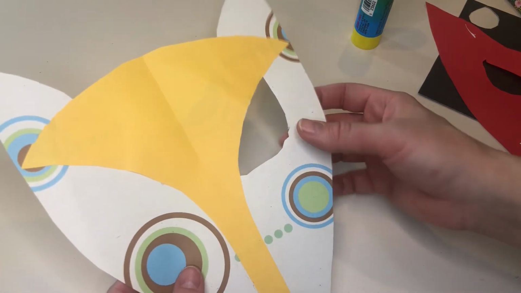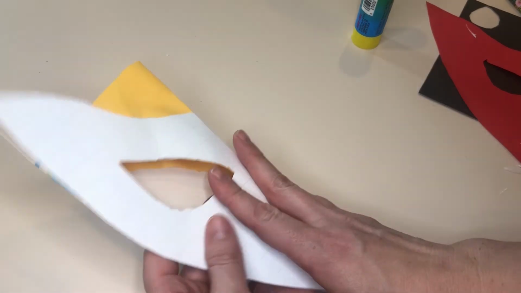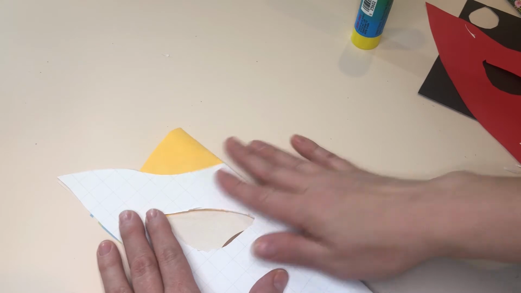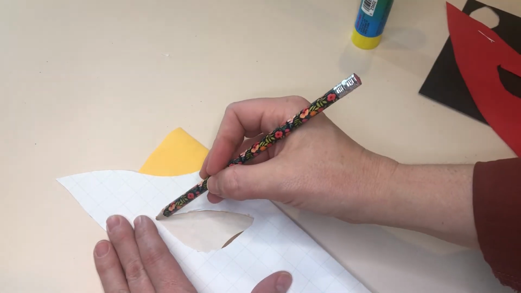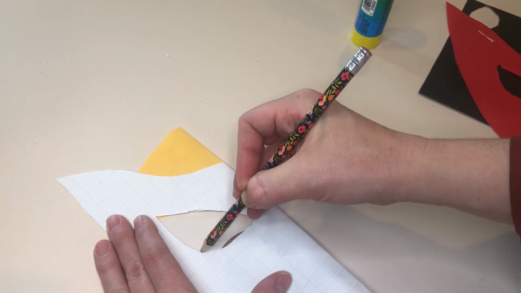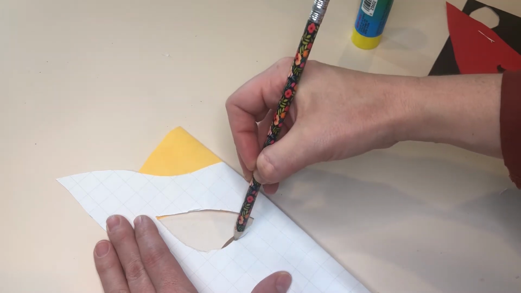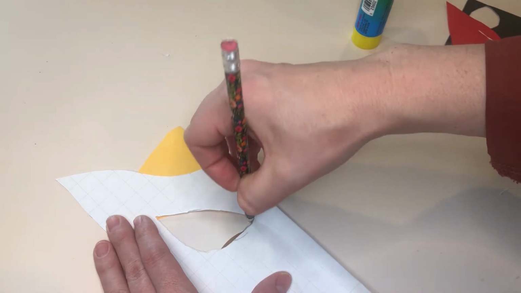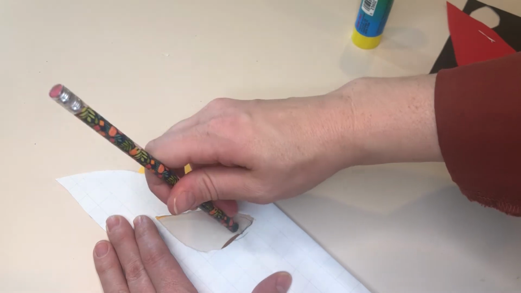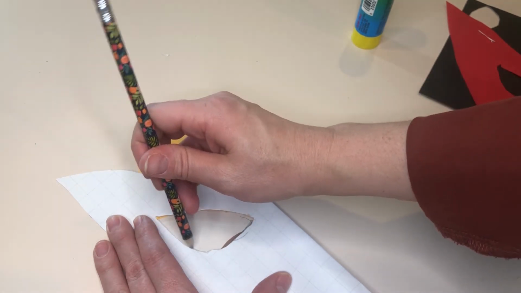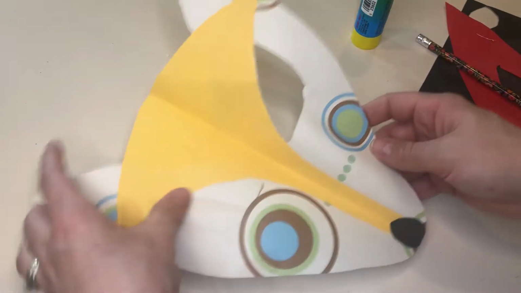Once you have one side cut out, all you have to do is fold it in half, and you can trace the opening on the other side so that you can cut out an eye in the same spot so they're symmetrical. That means that they look the same on both sides, so both your eyes will be the same shape.